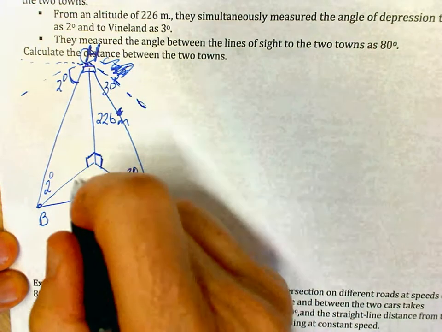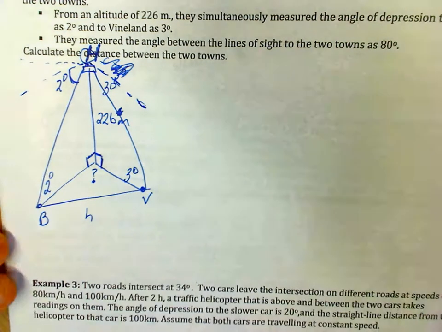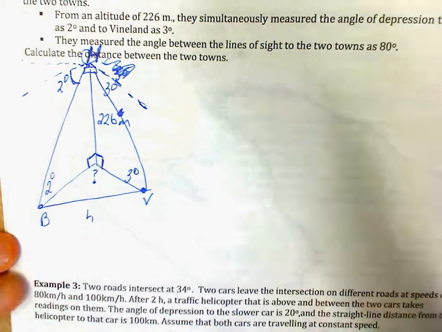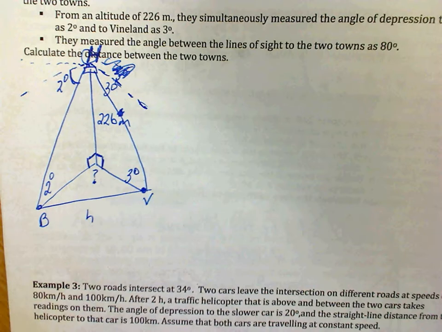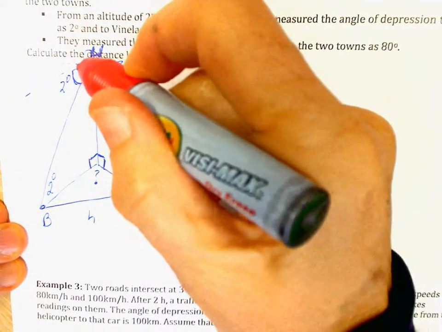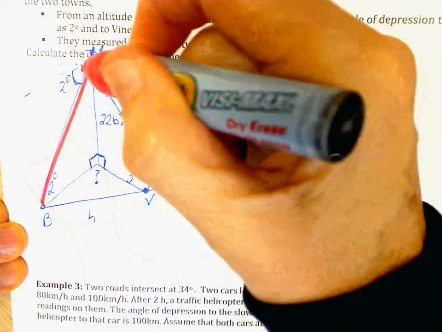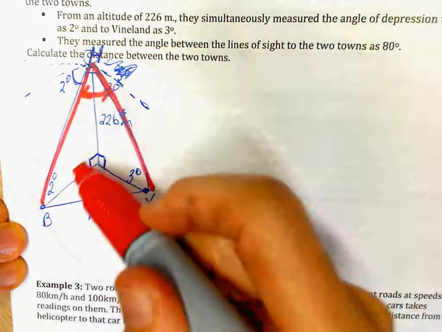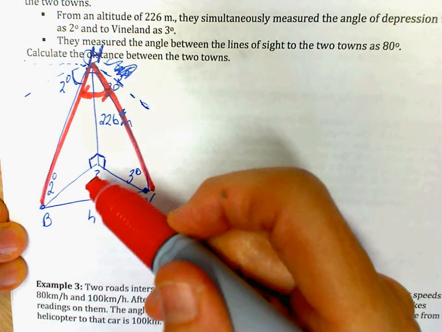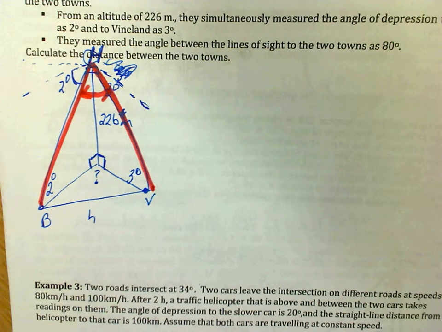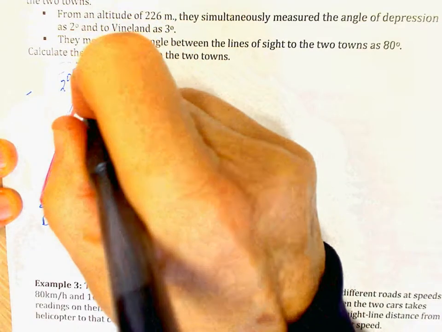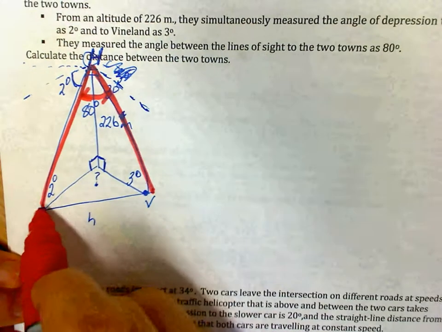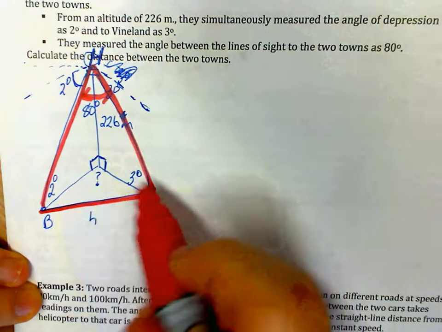It's a big fat question mark. They measured the angle between the two lines of sight. So we have this angle here between the two lines of sight. Can you see that this angle is not the same as this angle? That is 80 degrees. So we're dealing with this triangle. We're not dealing with this one. We're dealing with this guy.